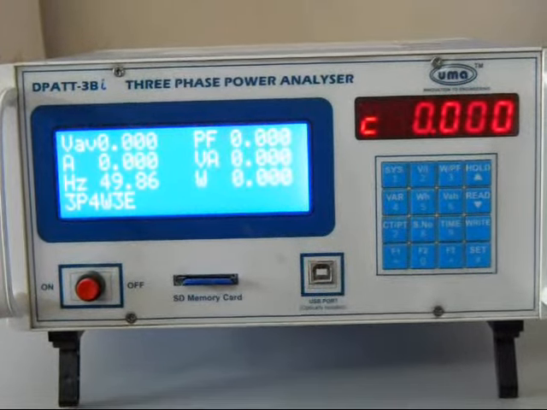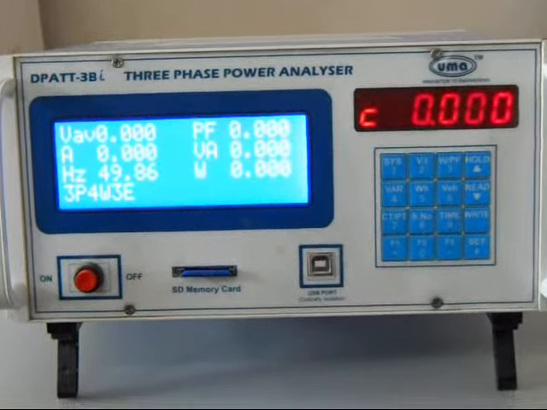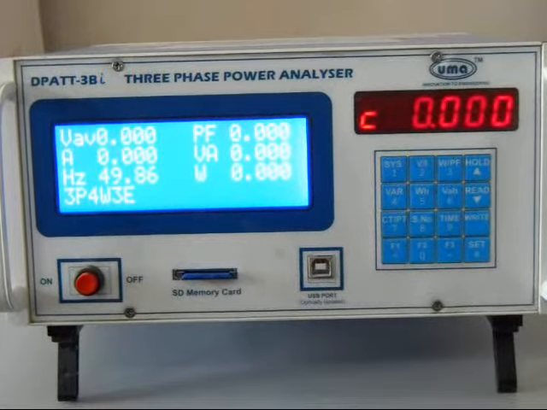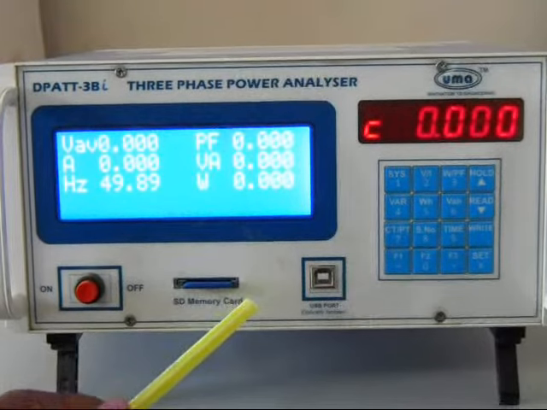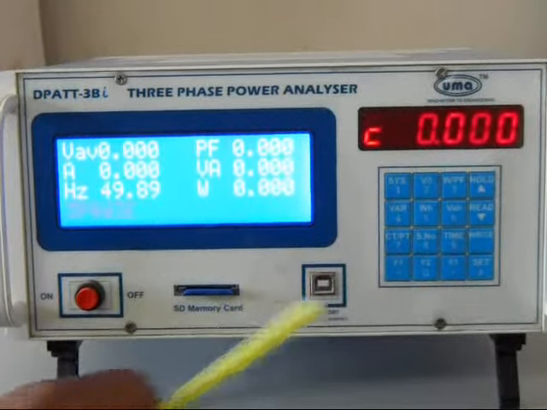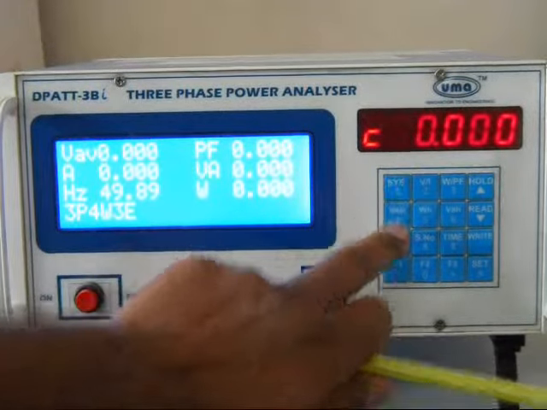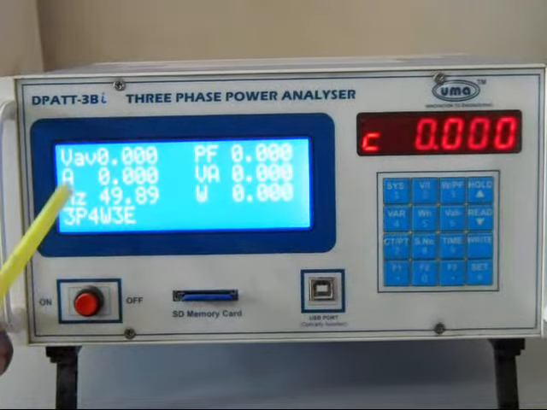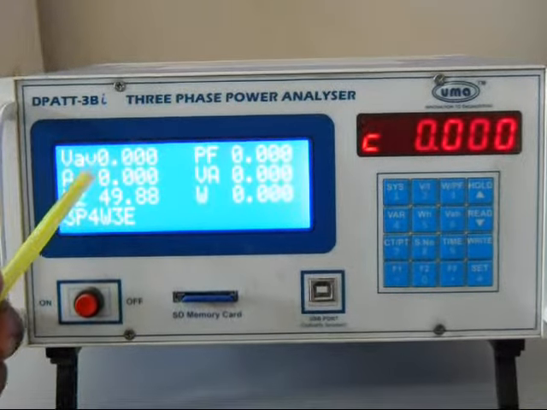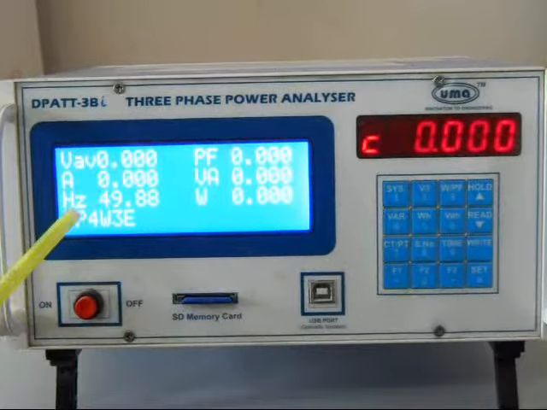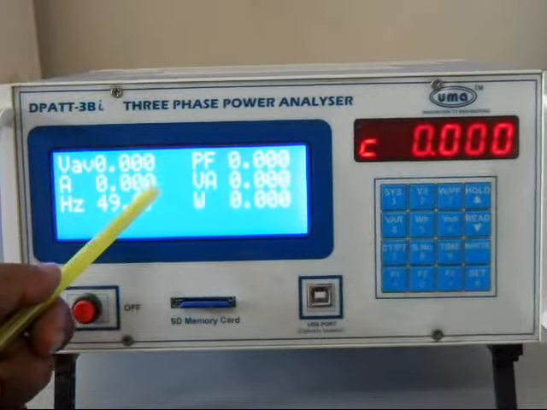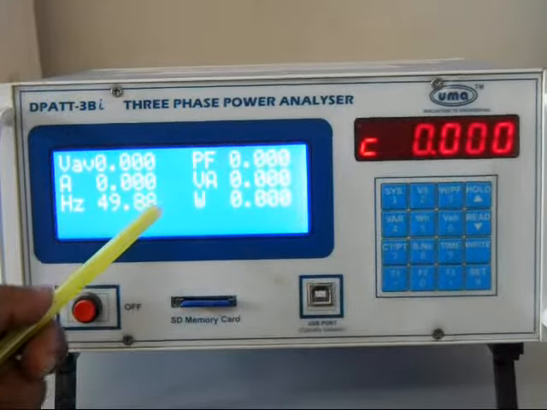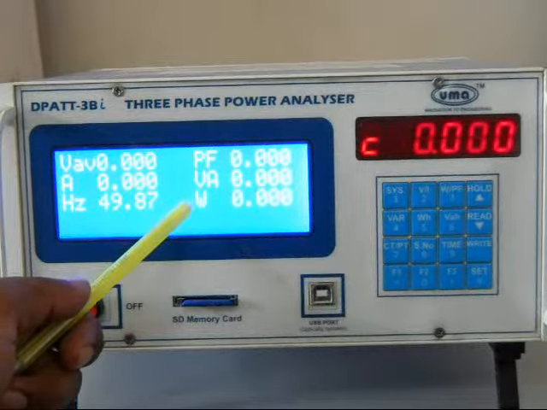This instrument comes with software for generating reports in PDF format. Right now it is showing the system page, which can be accessed using this system button. It is showing here the average voltage, the average current, the frequency, the system power factor, the total apparent power and the total watt.